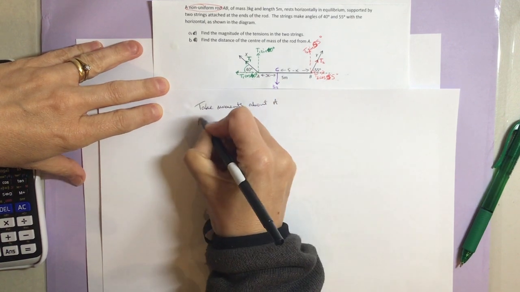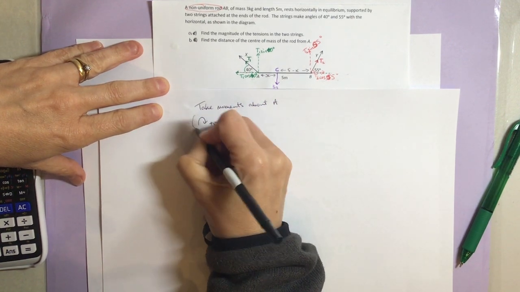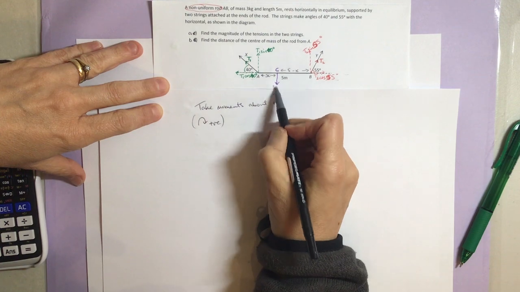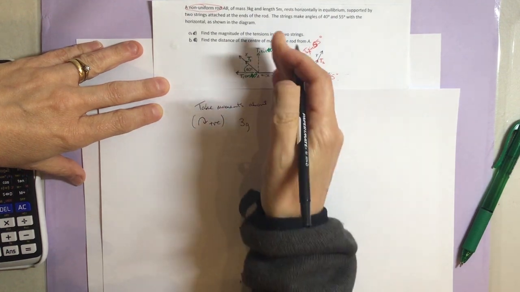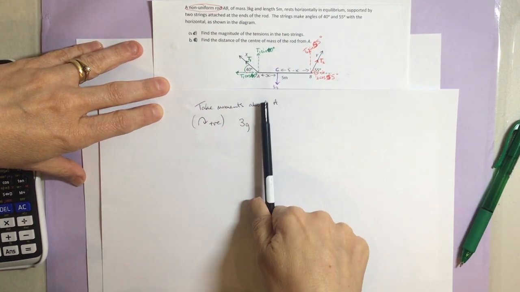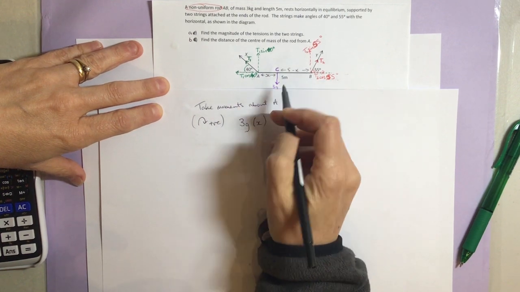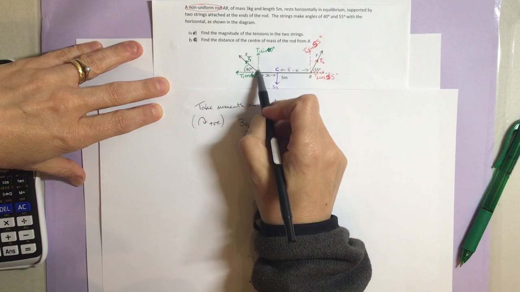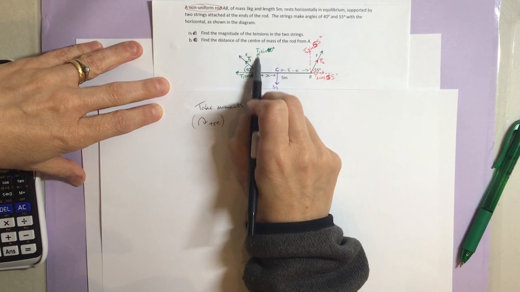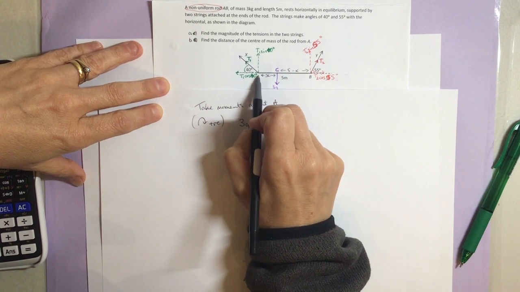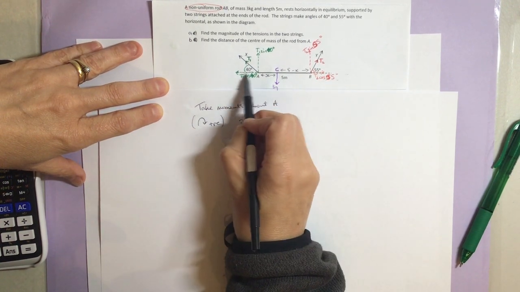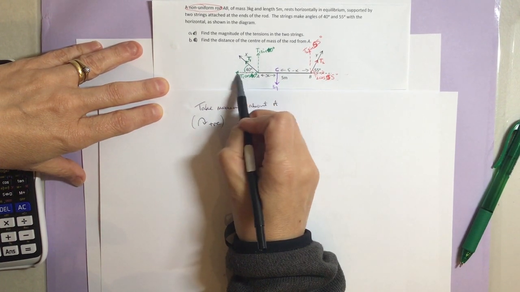So take moments about A. Tell the examiner I'm taking clockwise as positive. So 3G is going to tend to make this thing turn clockwise, so that's going to be positive times my X. And then this T1 sine 40 is acting at A, so that's got no turning motion around A. This force here is acting at A, so that hasn't either.